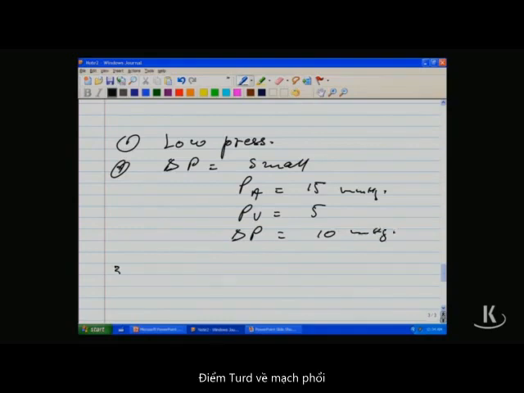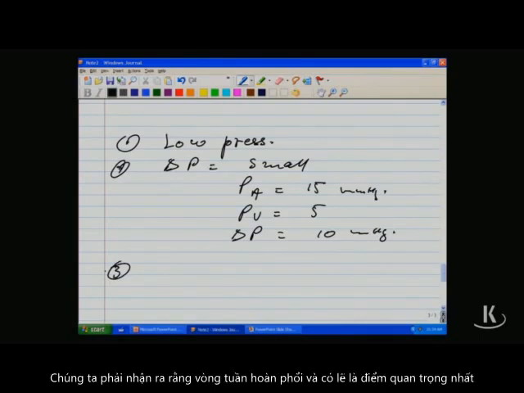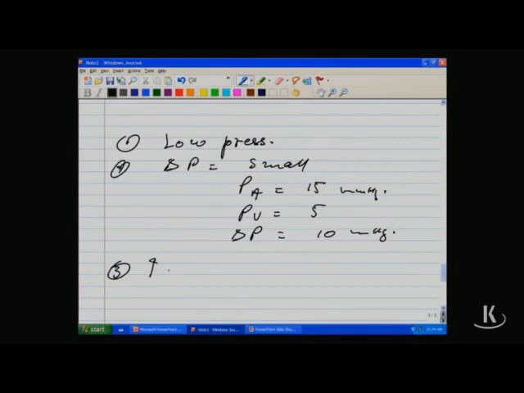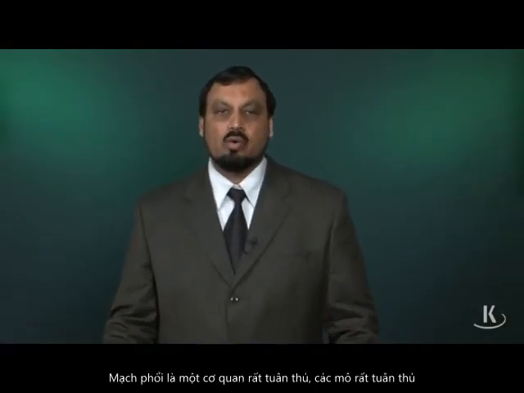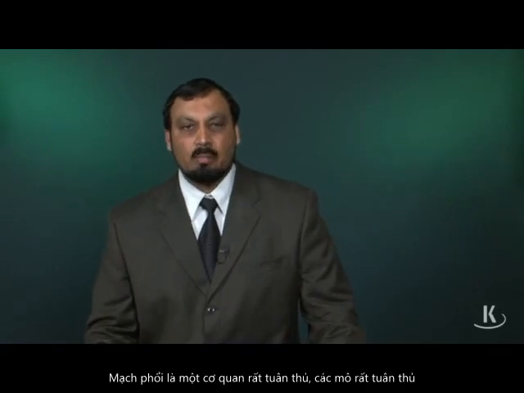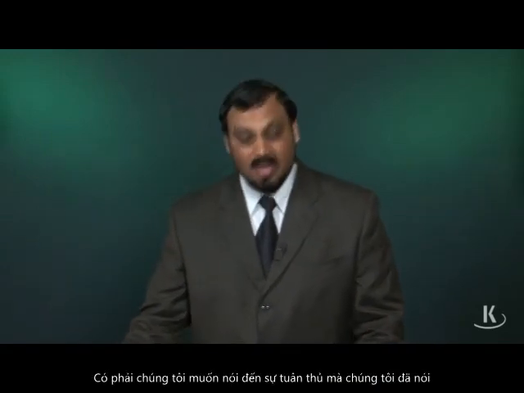Third point about the pulmonary circuit. We must recognize that the pulmonary circuit, and perhaps the most important point, has a very high compliance. The pulmonary circuit is a very compliant organ. The tissues are very compliant. What do we mean by compliance?